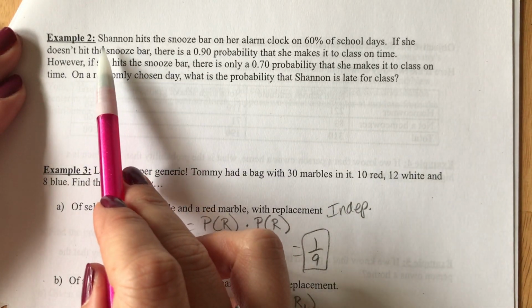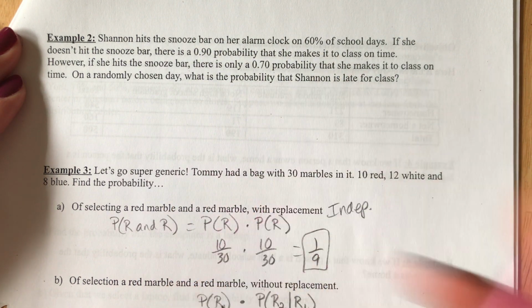So, example 2, Shannon hits the snooze bar on her alarm clock 60% of the days.